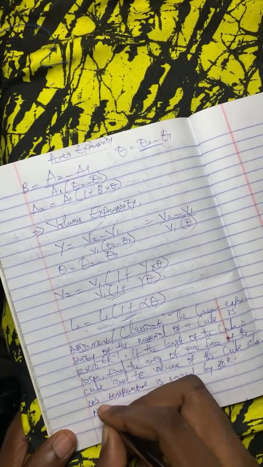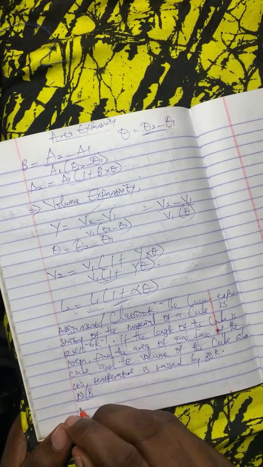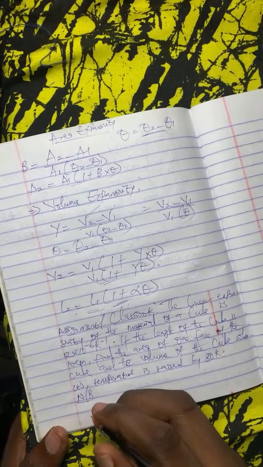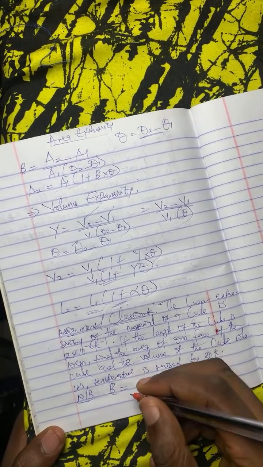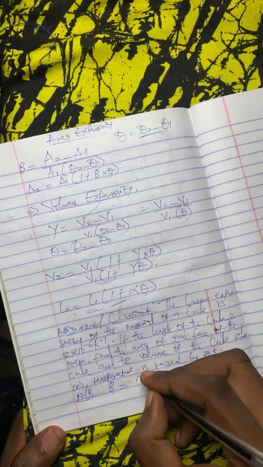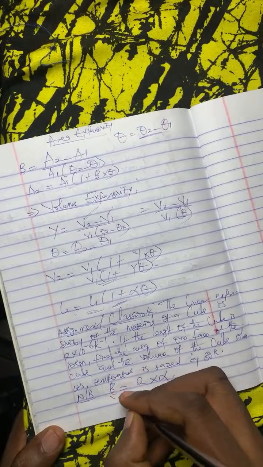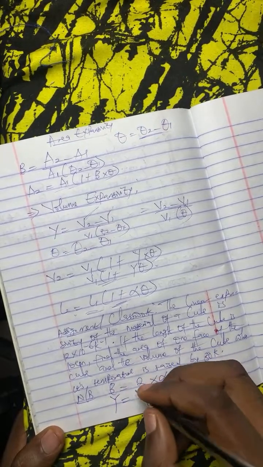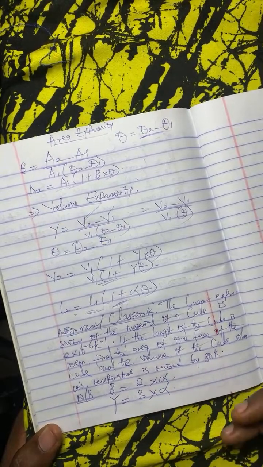Now note that beta is area expansivity. Beta is equal to 2 times linear expansivity, and volume expansivity, which is gamma, is equal to 3 times linear expansivity.